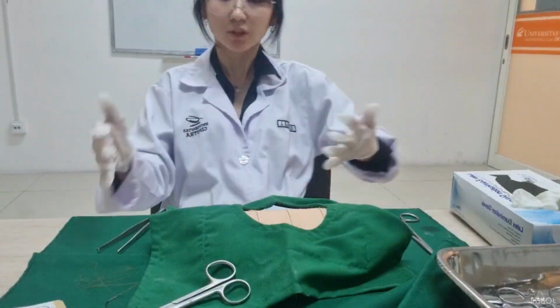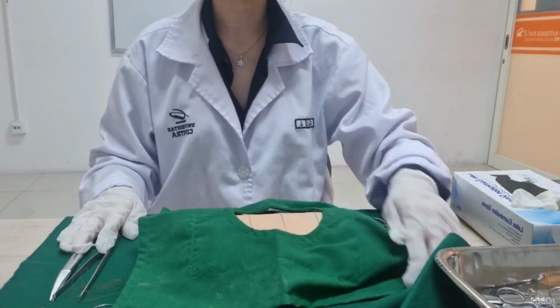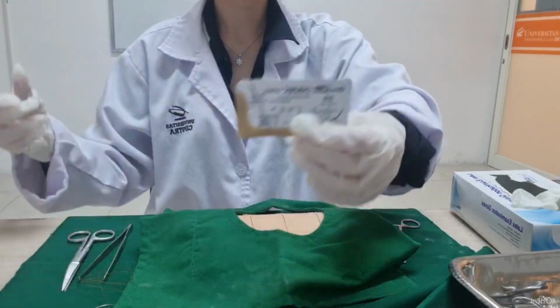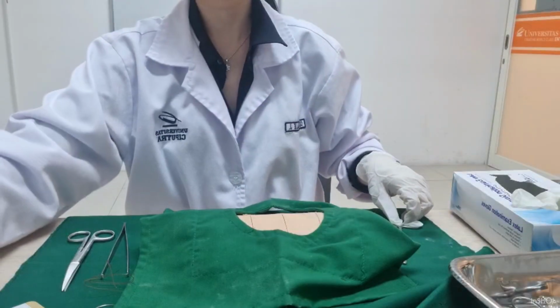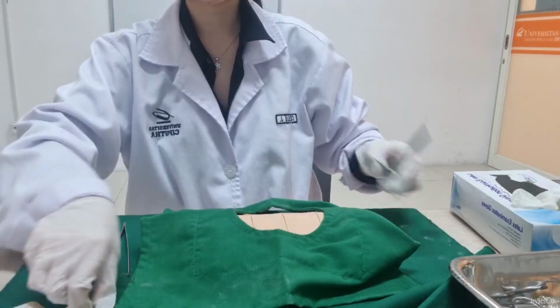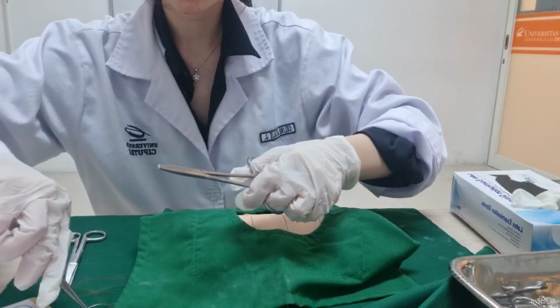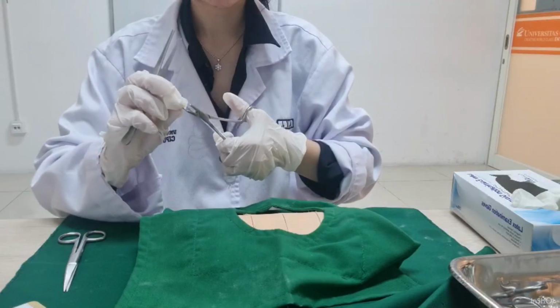Today we'll be doing the simple interrupted suture. So the wound here has been prepped before and all the surgical instruments are already prepared as well. So today we'll be using the chromic catgut suture, the size 3. Okay, so the needle, I will insert it to the skin. So here's the needle. I'll hold it in the distal 1/3 using the needle holder.